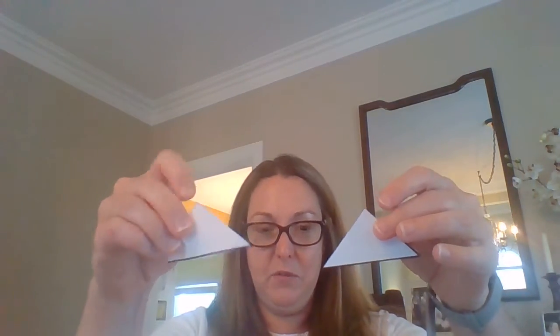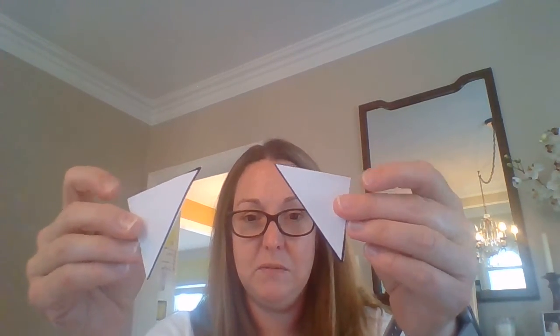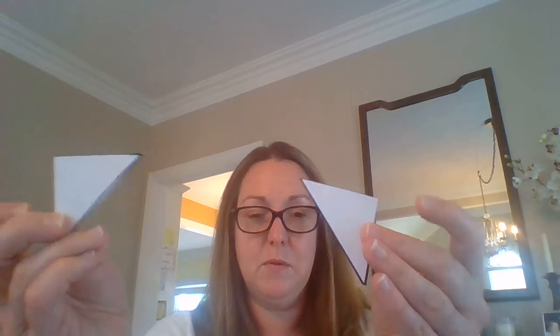How many angles does a triangle have? It has 3, you're right. It's a triangle. Tri means 3, like a tricycle has 3 wheels. So these little triangles here have 3 sides, 3 angles, just like the other triangles, and these are little ones, but look what happens. I can take these 2 triangles. Oh, I forgot to say, are they right triangles? This one is, this one is.